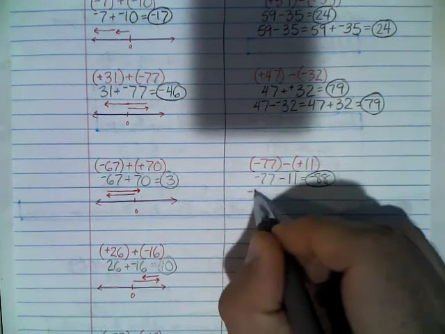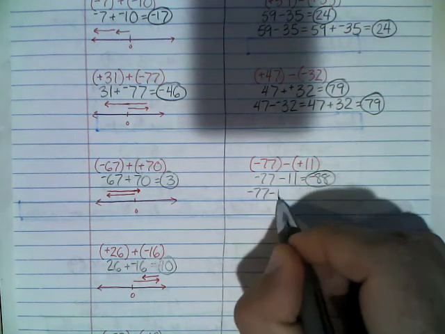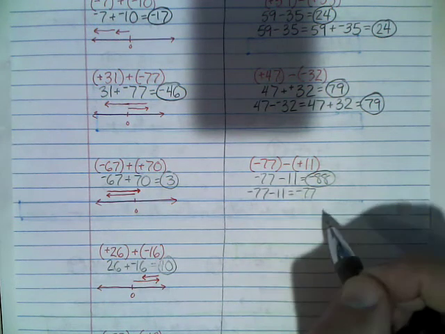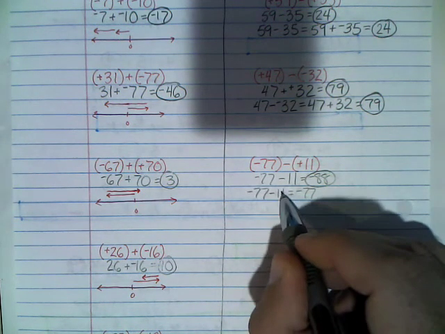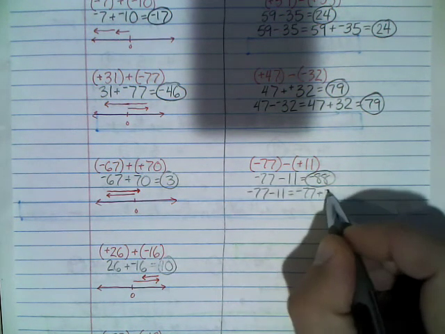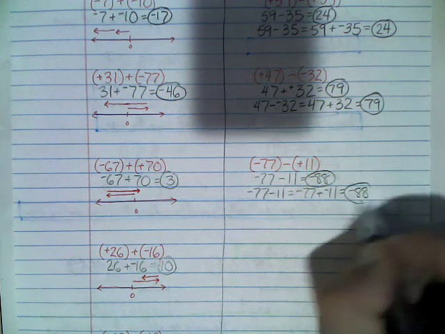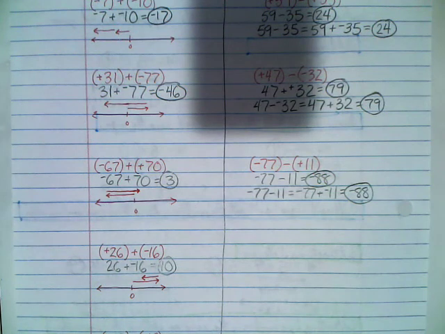Again, if the instructions, though, are to change it to an addition problem, we would leave the first number alone. The second number would become plus its opposite. So plus, instead of a positive 11, now a negative 11. And the answer is still negative 88.